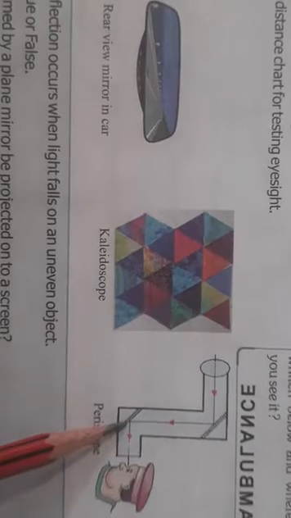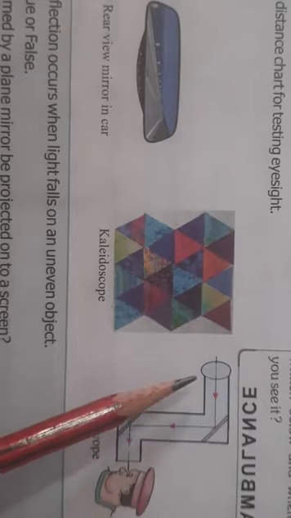So we'll see some uses of plane mirror. We use plane mirror at our homes as a looking glass. Then they are used in optical instruments like kaleidoscope and periscope. Periscopes are used by sailors to see things above the sea.